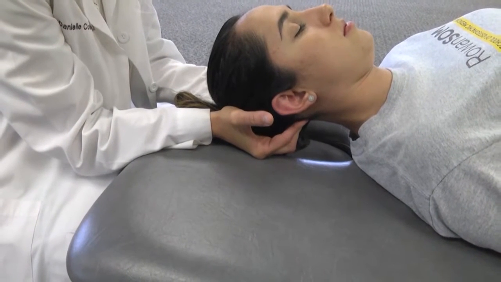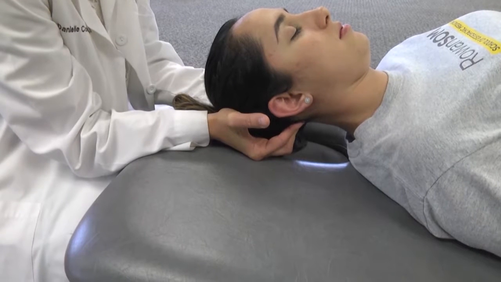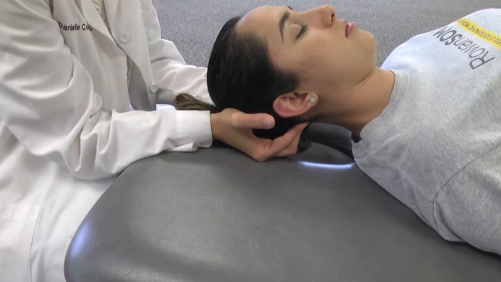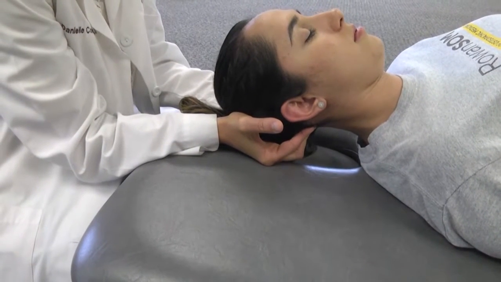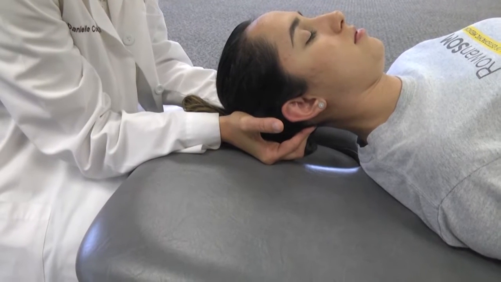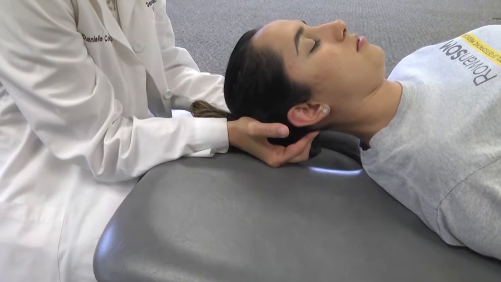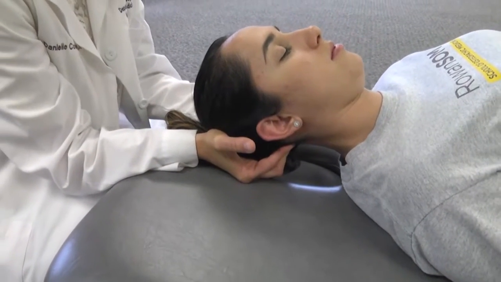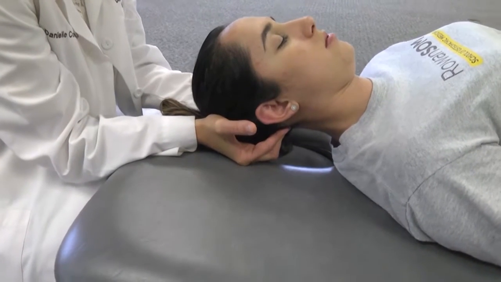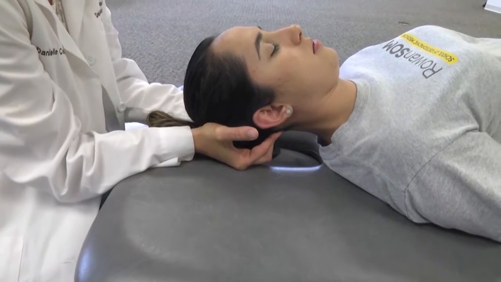This pressure should be applied for 30 to 60 seconds to allow enough time for the tissues to release. This technique can be utilized in headaches, temporomandibular joint dysfunction, post-concussive syndrome, and other disorders of the head and neck.